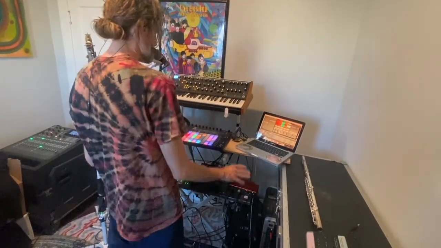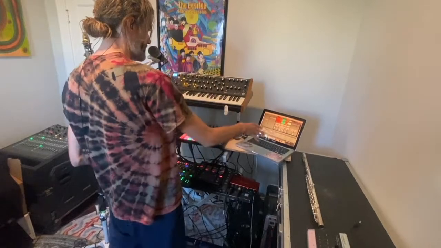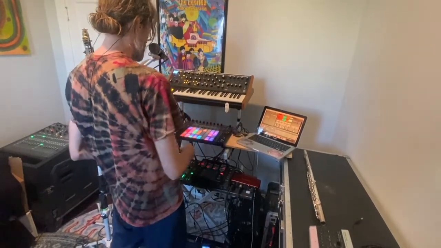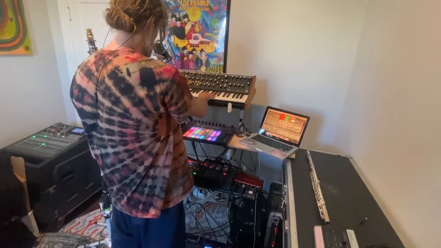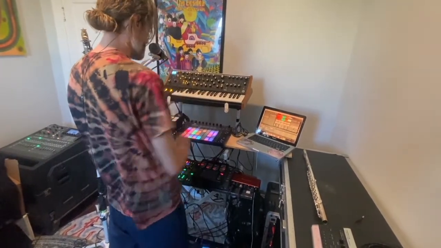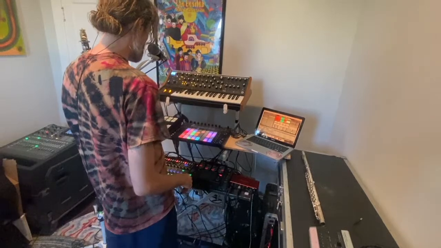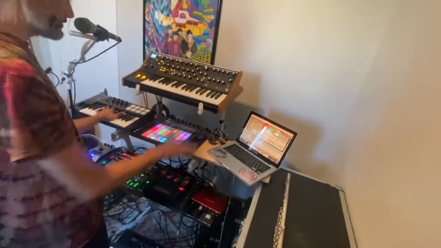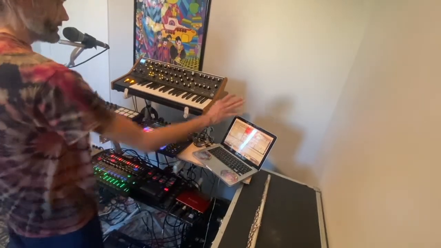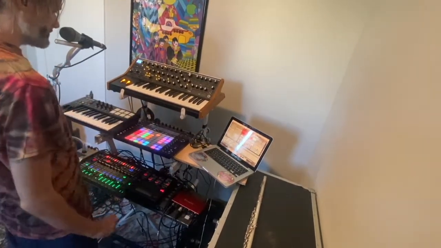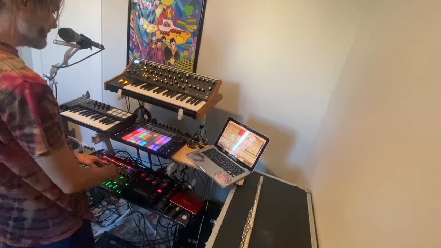These other instruments are also routed into Ableton for effects. Everything goes into the mixer. So the Moog goes into the talk box, into the mixer. The keyboard over here is just purely controlling Ableton instruments. And the microphones go into Ableton, into the mixer. So everything goes into the mixer.